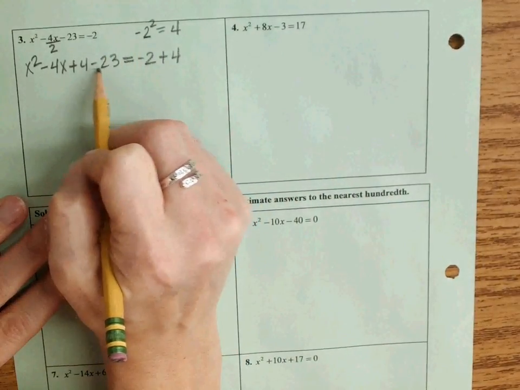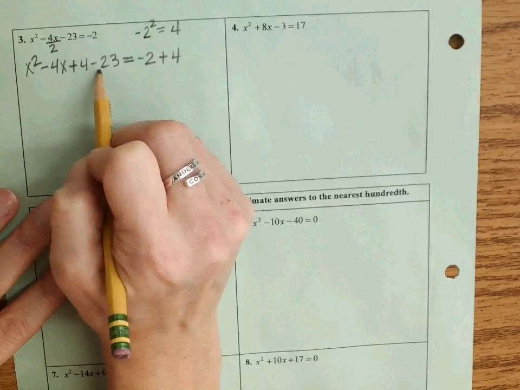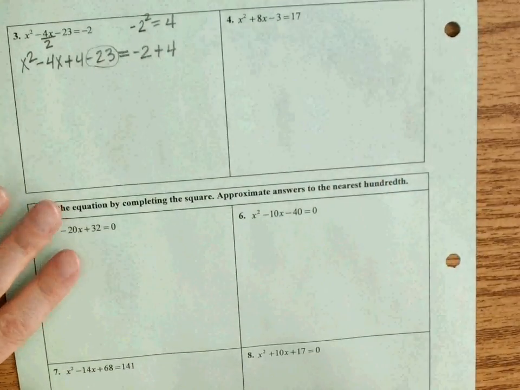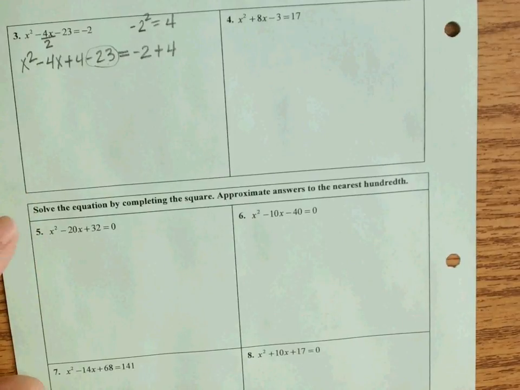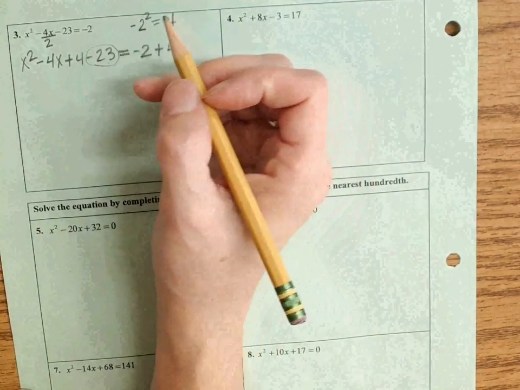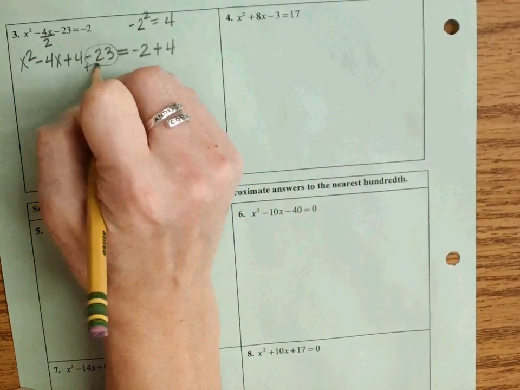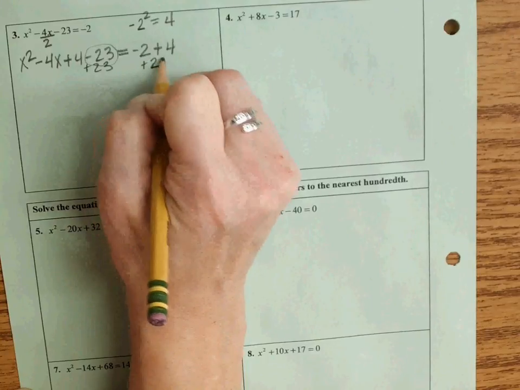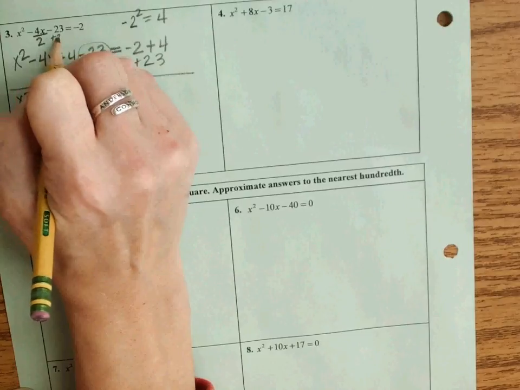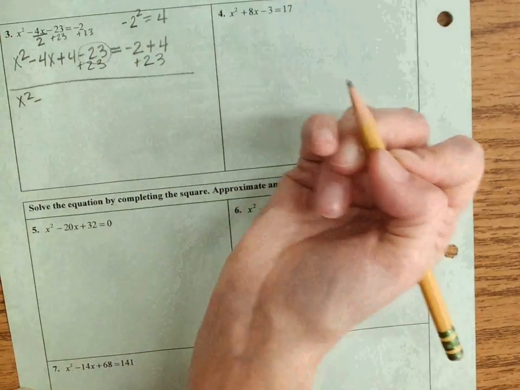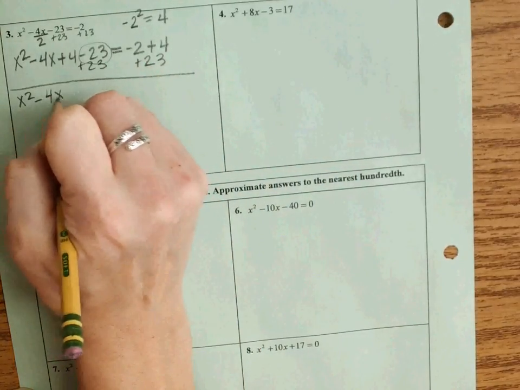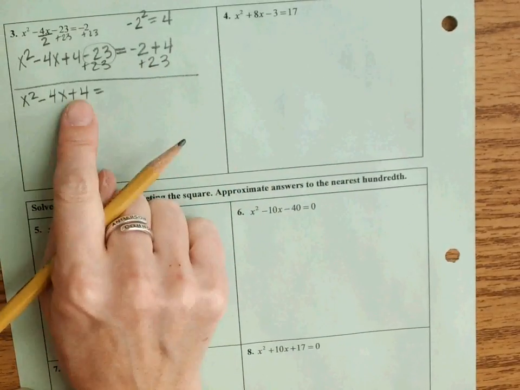Now, remember my goal is to get that perfect square trinomial. I have this in my way. If I combine 4 and negative 23, I will not get that perfect square trinomial where I can take the square root of everything. So instead, I'm going to go ahead and add 23 to both sides. And you know what we could have done is I could have added 23 in my first step. Okay, so either you do it at your first step or you do it now. But again, our goal is to get this perfect square trinomial, which I have right here.